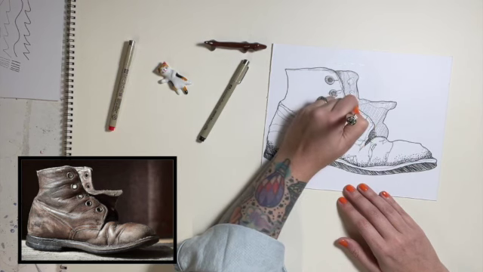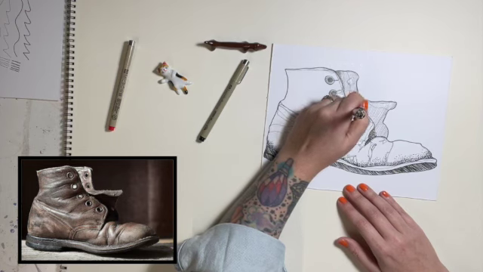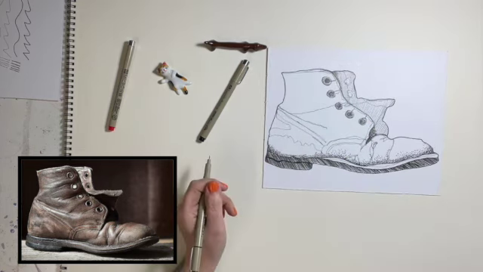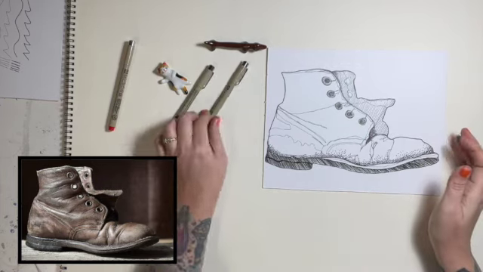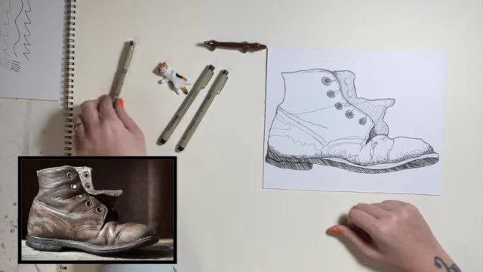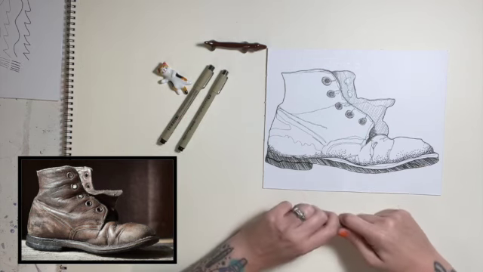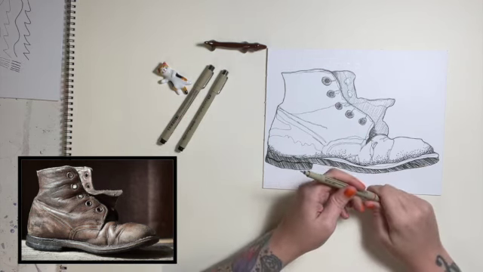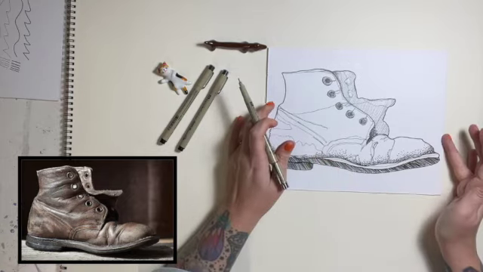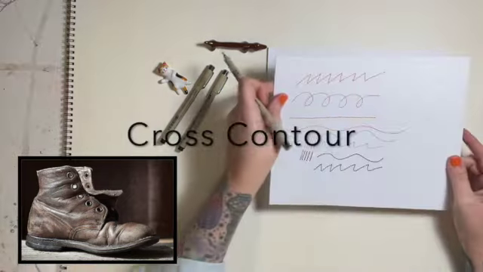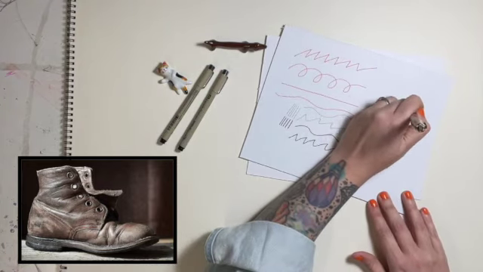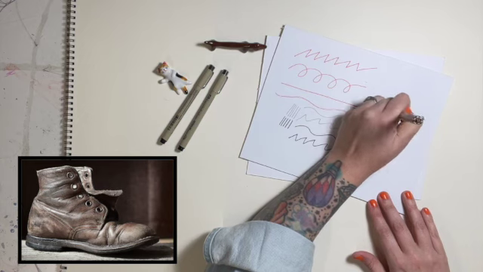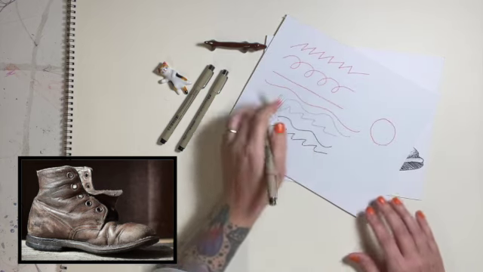Okay, so feel free to pause this if you want to explore continuous line or mark making a little bit more than we do in this video. But now I'm going to take my red micron pen, and you can use a red colored pencil, or you can just continue to use pencil or any kind of pen if you want. And we're going to explore cross contour.